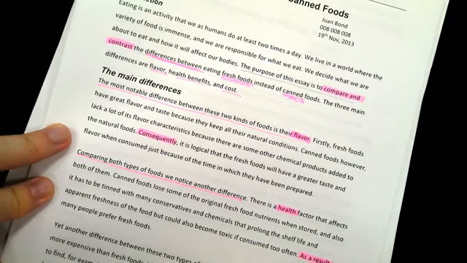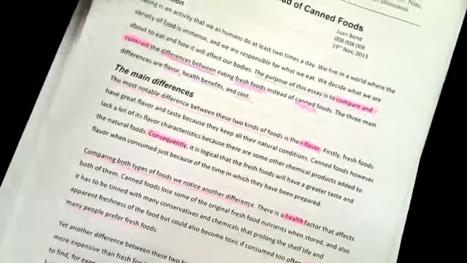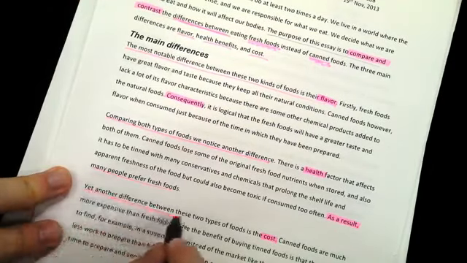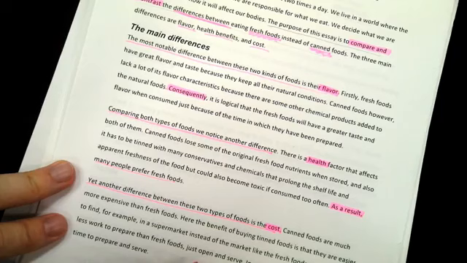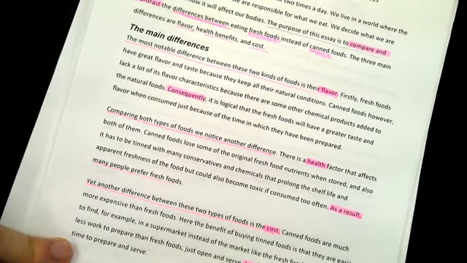As a result, the mini conclusion. Another introduction, and then, where is the mini conclusion? Oh, this one doesn't have it. Oh, yes, it does. In contrast, and here is the mini conclusion.